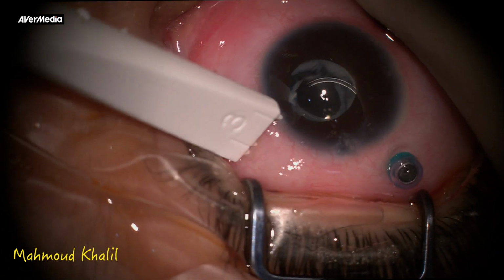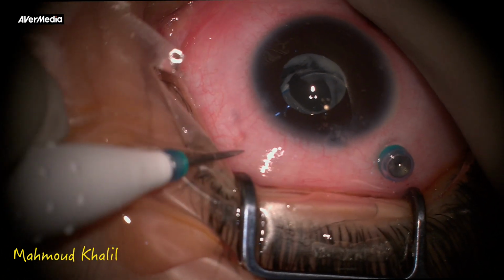Welcome everybody. This case was an 11 years old child who presented with a pseudophakic bullous retinal detachment. Going inside and starting with doing a core vitrectomy.